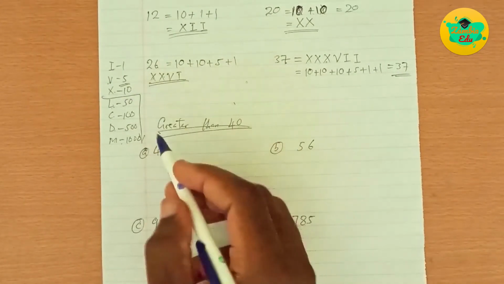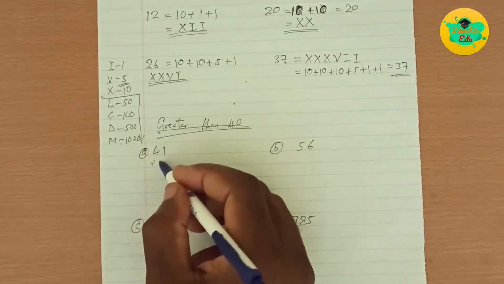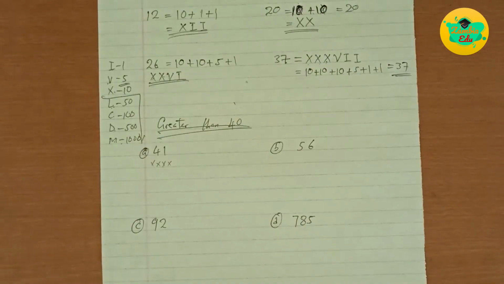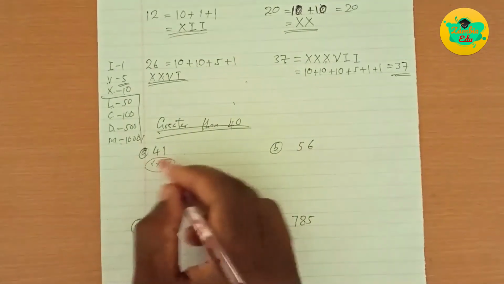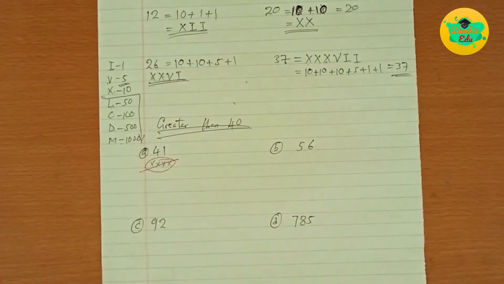Because if we use groups of 10, we are going to have X, X, X, which means we're going to require another X. And if we add another X, it's going to be wrong because it is going to be defying rule number 1. So how do we write numbers which are now greater than 40?